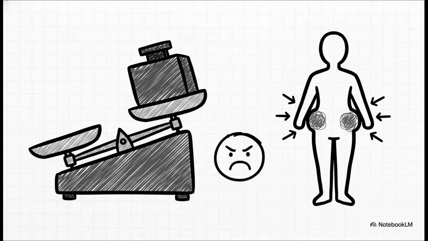weight gain. Use the mnemonic CITY to instantly recall the major culprits here: sulfonylureas, insulin, TZDs, and glinides. Knowing this off the top of your head helps you tailor therapy, especially for patients where weight management is a primary goal.